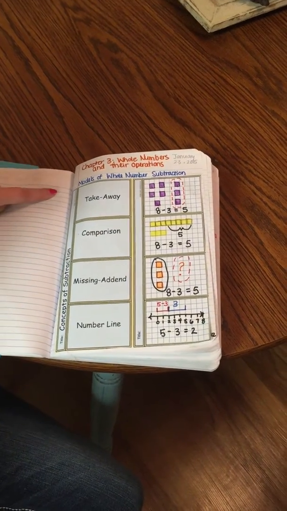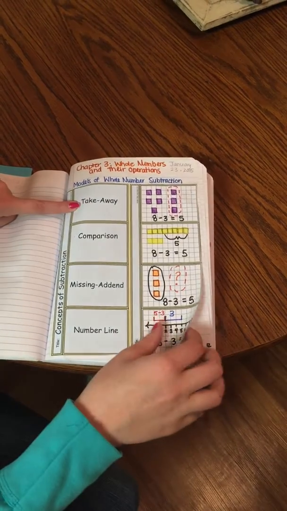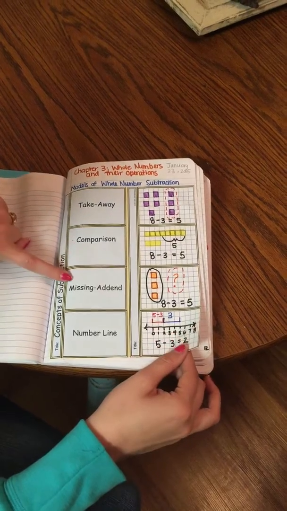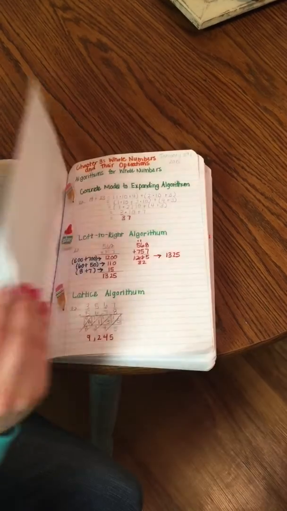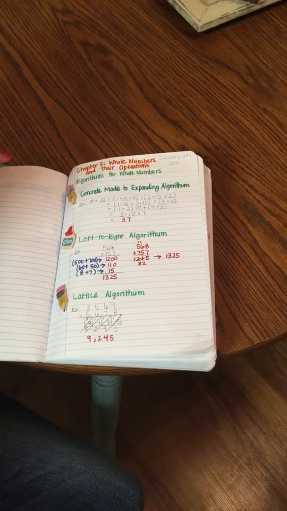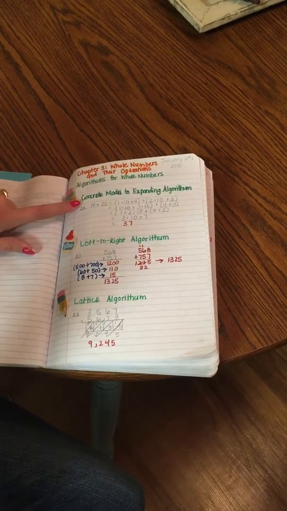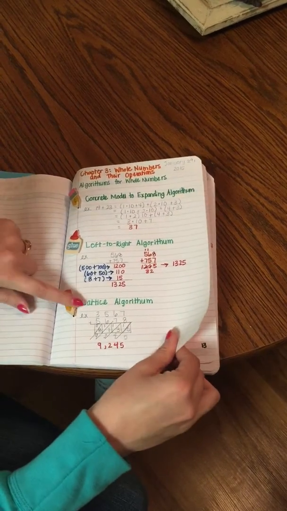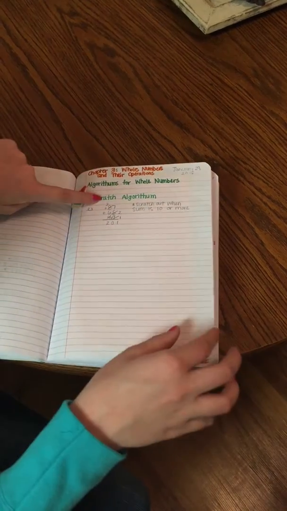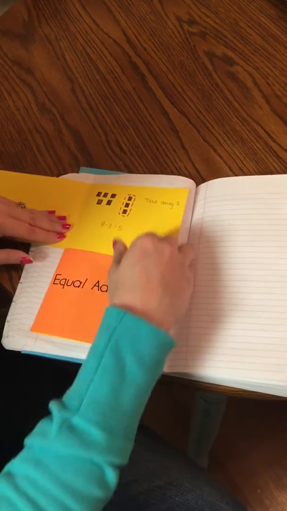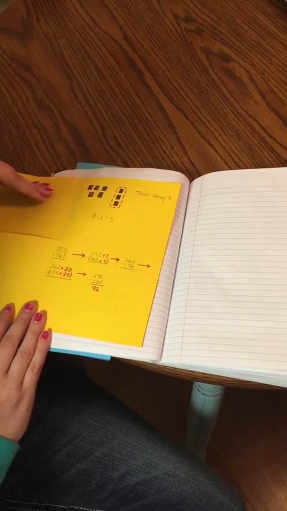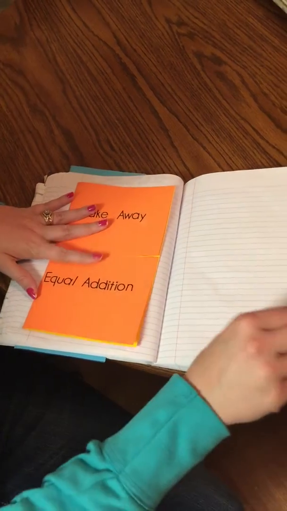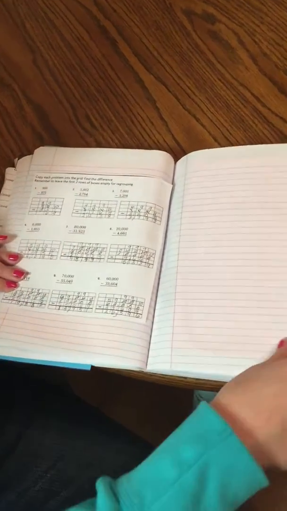And now I have the models of whole number subtraction, the takeaway model, the comparison model, the missing addend, and the number line. And now I have the algorithms for whole numbers. I have the concrete model to expanding, the left to right, the lattice algorithm, and the scratch algorithm. And now I have a foldable that explains takeaway and equal addition. And now I have the subtract across 0 worksheet we did as a class.